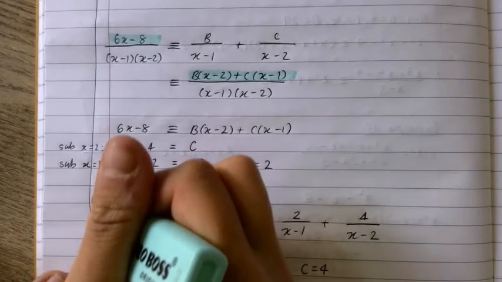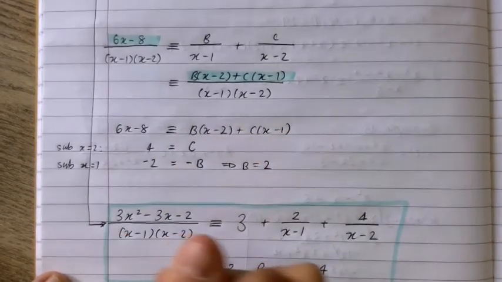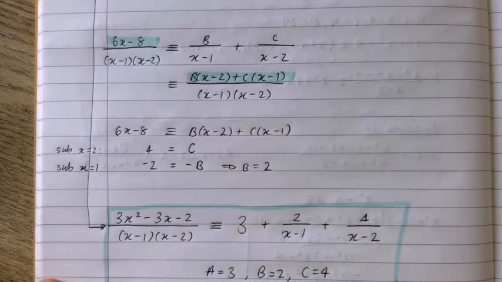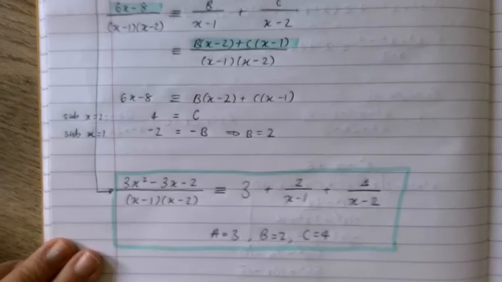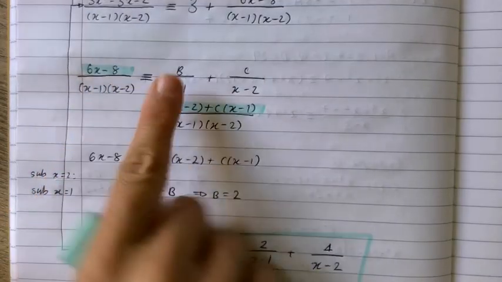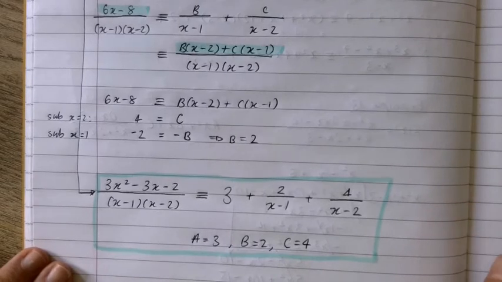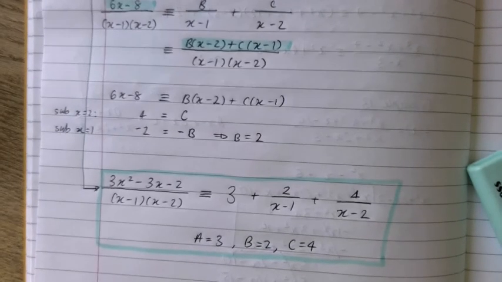So we've now done the full method of firstly converting an improper algebraic fraction into a mixed number, and then converting the remainder of that mixed number into its partial fractions. So yeah, that's example 14, and you will now be able to complete the rest of this chapter's questions.